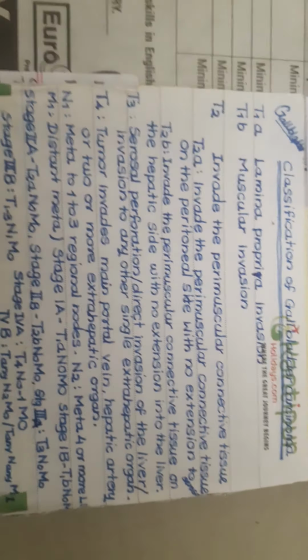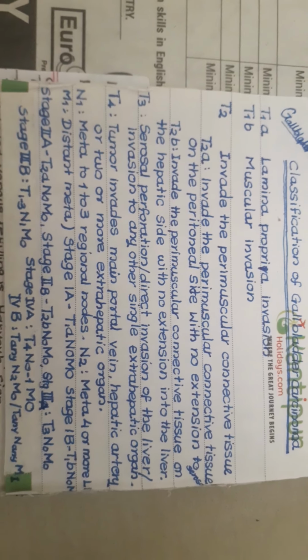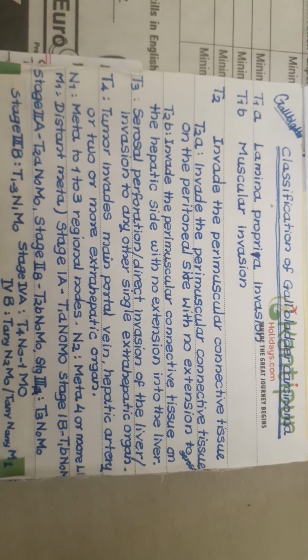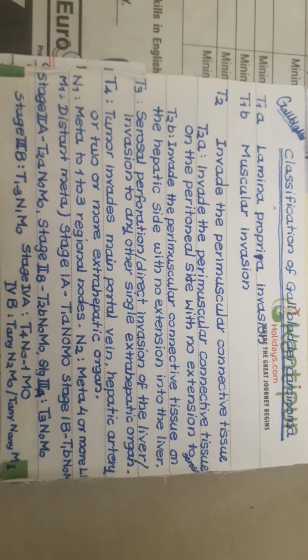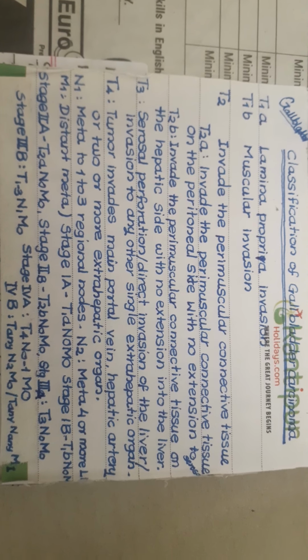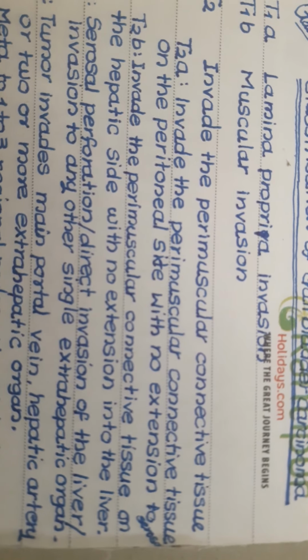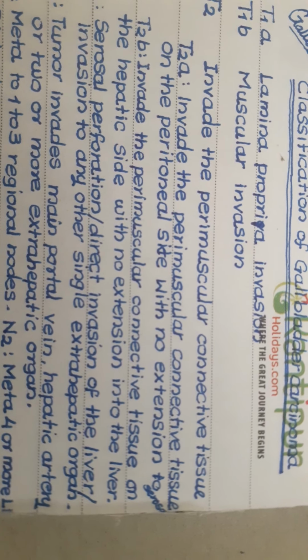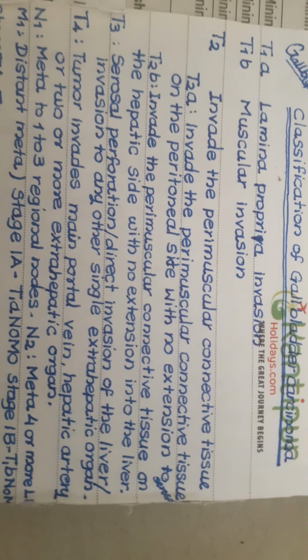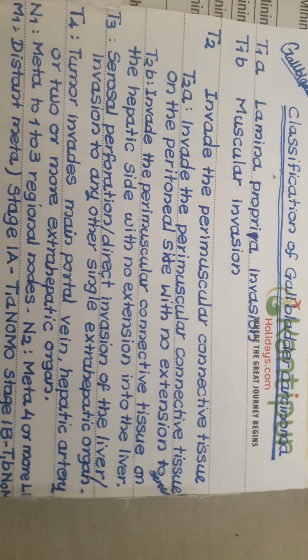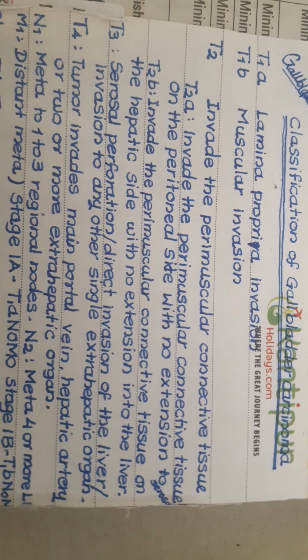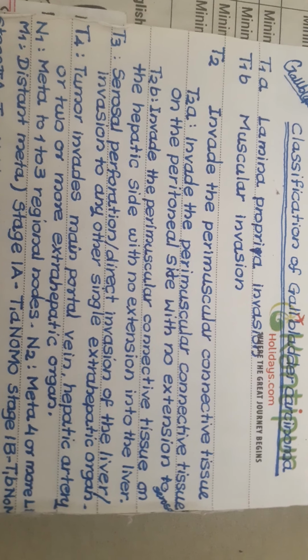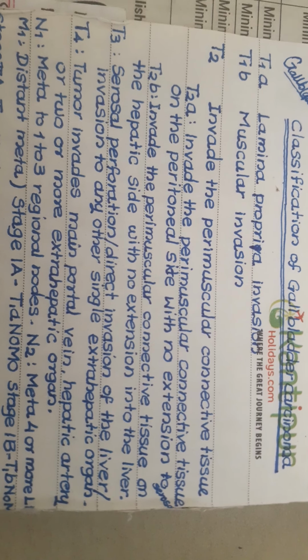Now we are going to go for classification of gallbladder carcinoma, which is very important. T1a: lamina propria invasion. T1b: muscular invasion. T2a: invades the perimuscular connective tissue on the peritoneal side with no extension to serosa. T2b: invades the perimuscular connective tissue on the hepatic side with no extension into the liver.